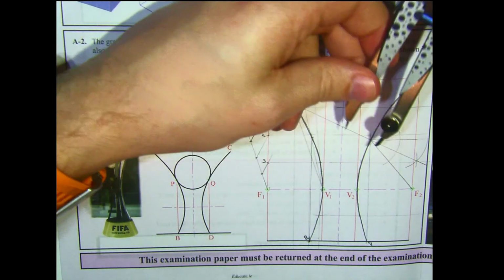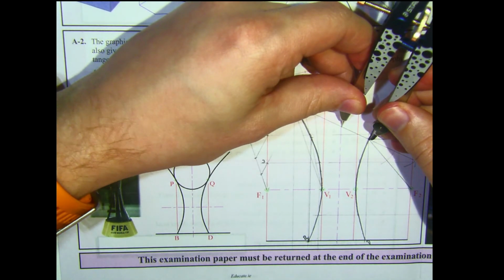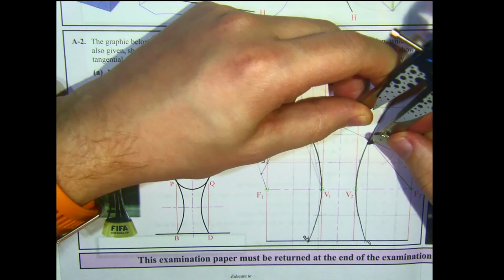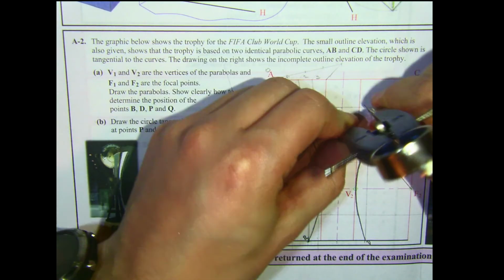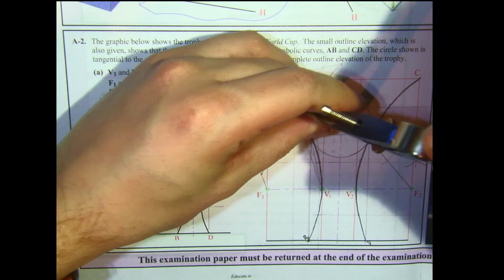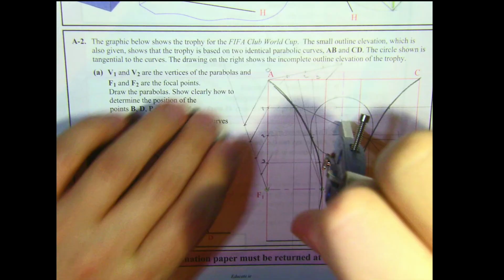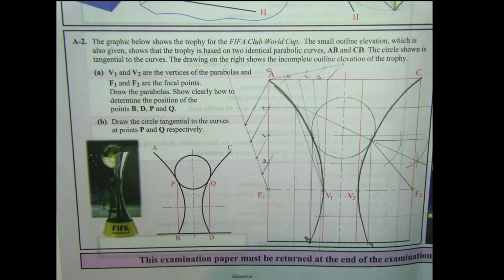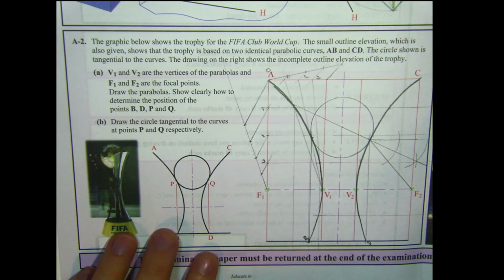So all we need to do then is point our compass on the point that we found where the normal intersects that axis, and we can draw a circle. And that completes part B of this question, drawing the circle from points P and Q.